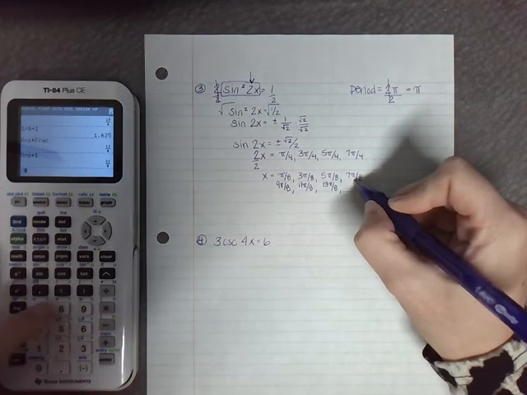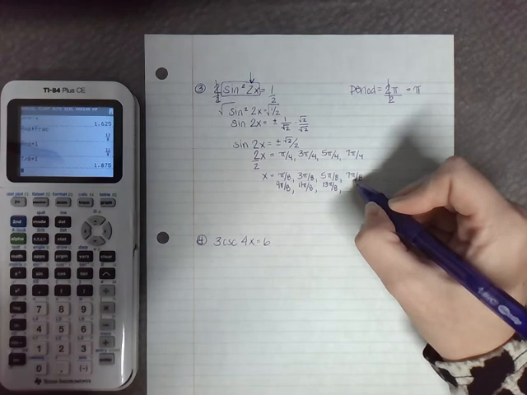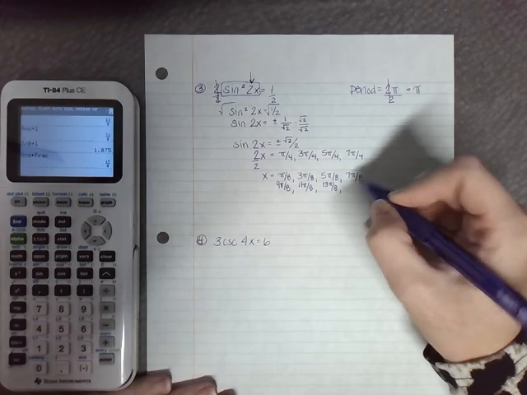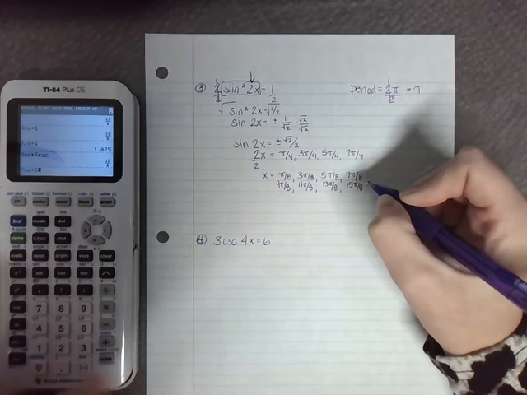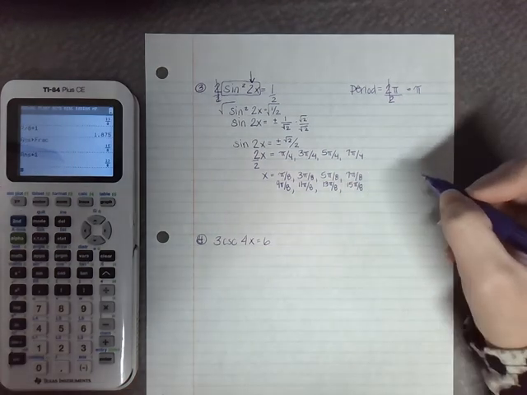So I'm going to go down here to 7/8 and add 1 to that and change it to a fraction. I get 15 pi 8ths. And if I add another 1 to that, I'm at 23/8, which is way over.